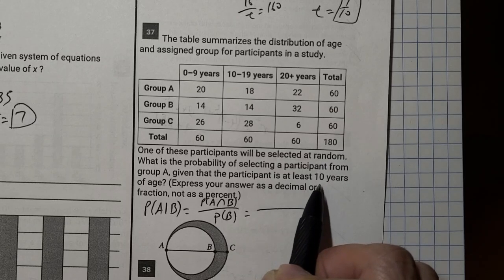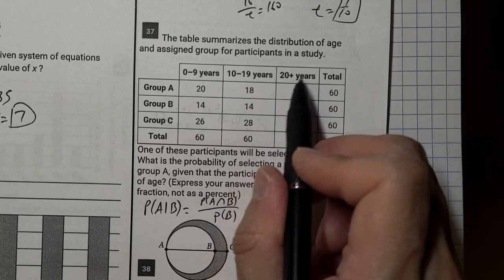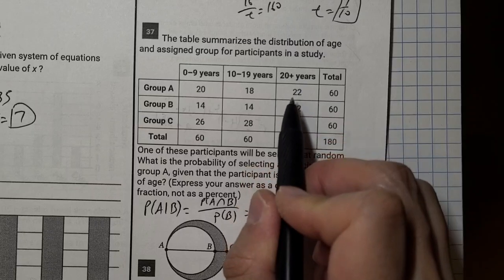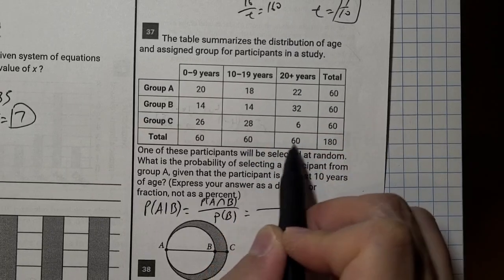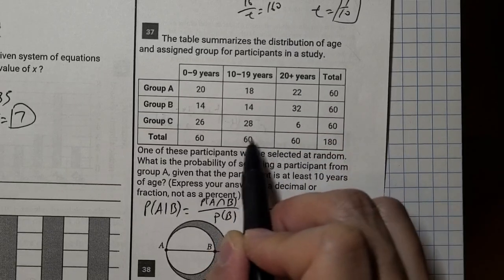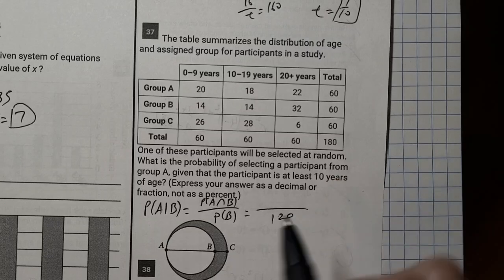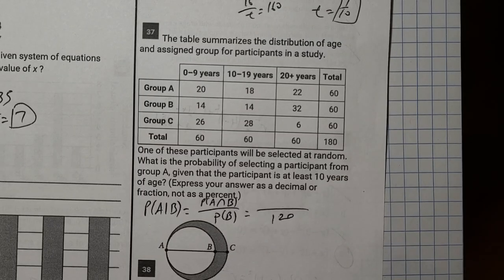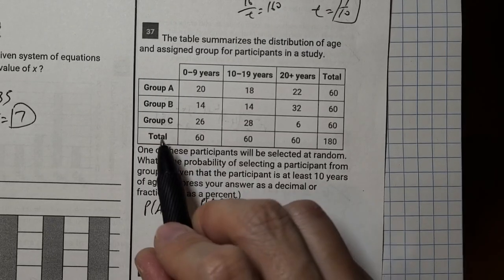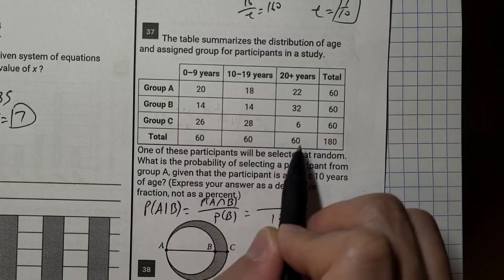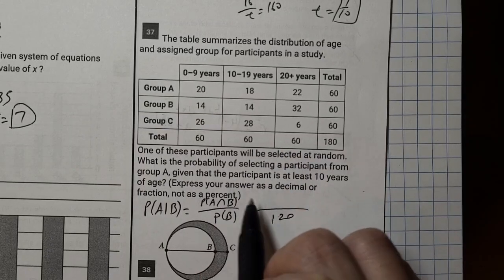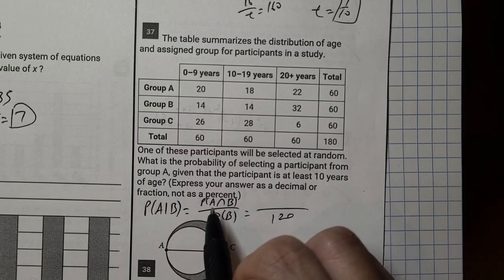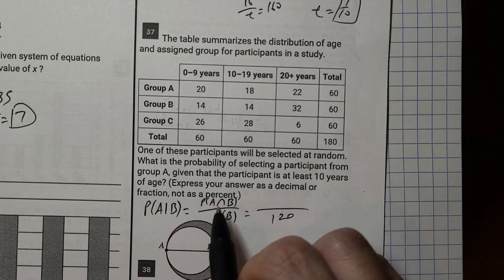At least 10 years of age. So at least 10 years of age, that's these two here, right? That's 120. Because the total in these two groups are 60 each, so it's 120 for at least 10. Okay, so A and B.